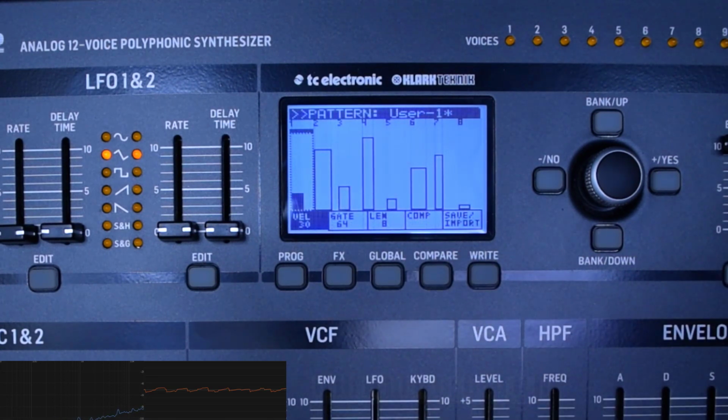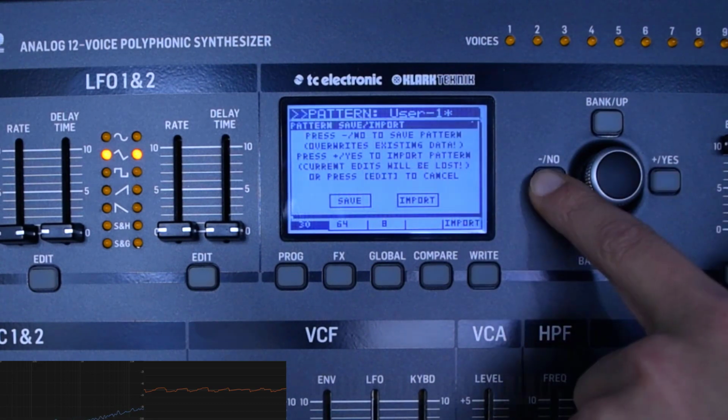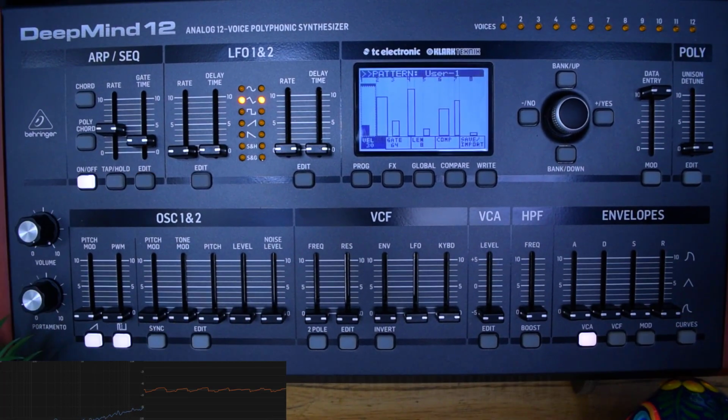Now notice that when you import, it's not saving, of course. So you're going to use the same button to save. But in this case, you're going to do the minus or the no. You do no, and then you have your pattern. All right, so very cool.